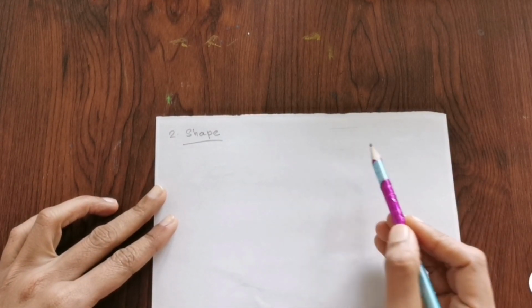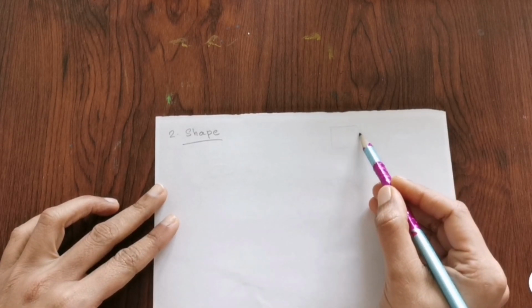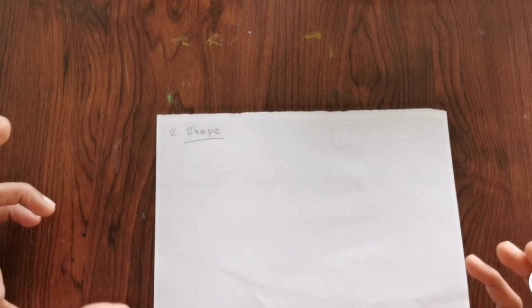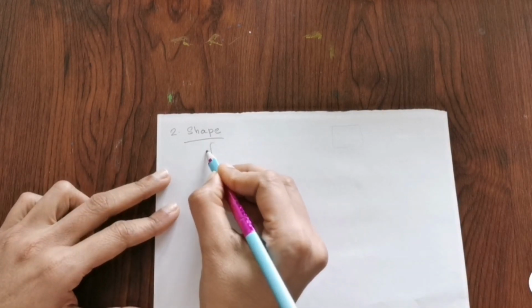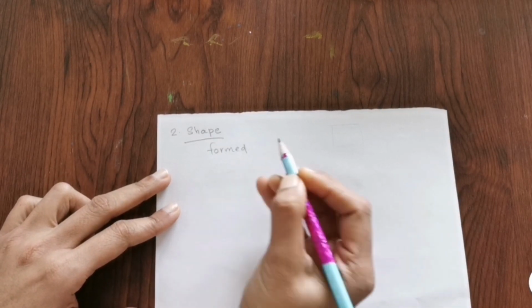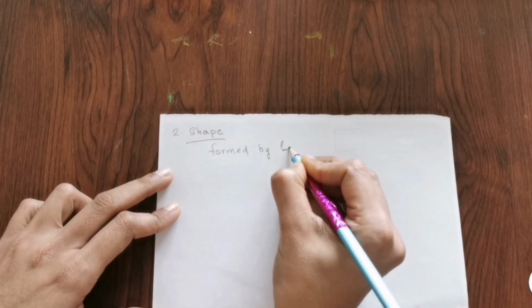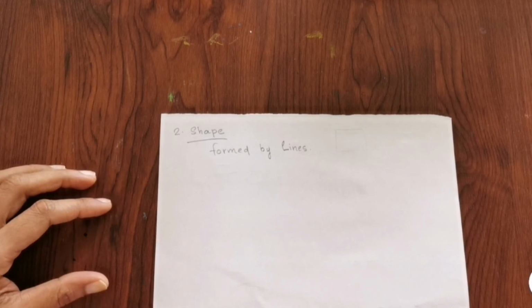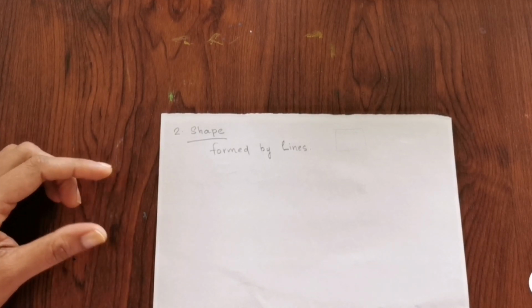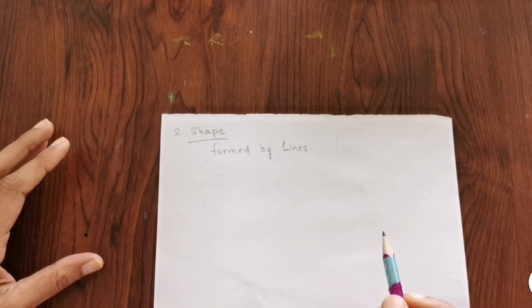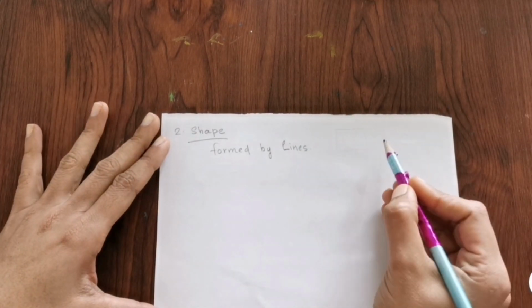The shapes are formed by joining more lines, right? So we will always note down the description as: a shape is something that is formed by drawing lines. Anything that is formed by lines is called a shape, but it must also be an enclosed space. So drawing two lines randomly somewhere will not make a shape. You need to make it in a way that makes an enclosed space.